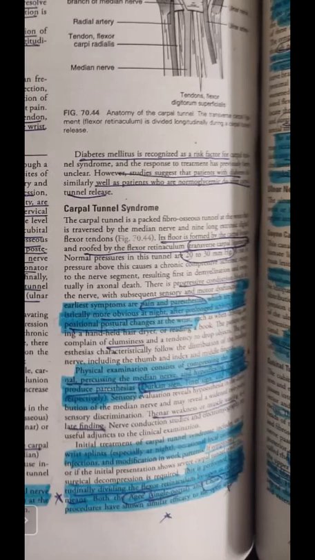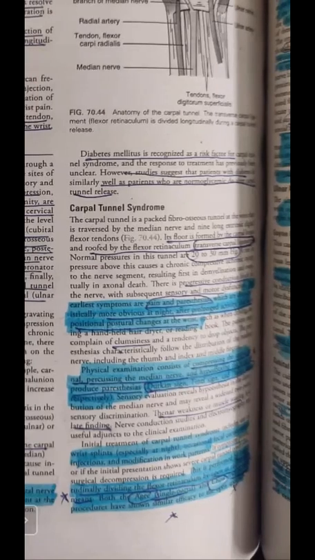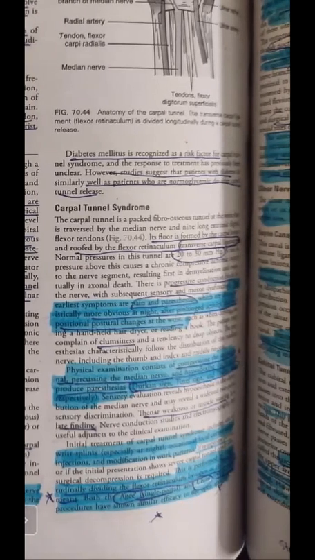Thenar weakness or muscle wasting is a late finding. Treatment is a wrist splint, especially at night, occasionally local corticosteroid injection, and modification in the work pattern. If symptoms persist or if the initial presentation shows severe carpal tunnel, then surgical decompression is required. This is performed by longitudinally dividing the flexor retinaculum by open or endoscopic means.